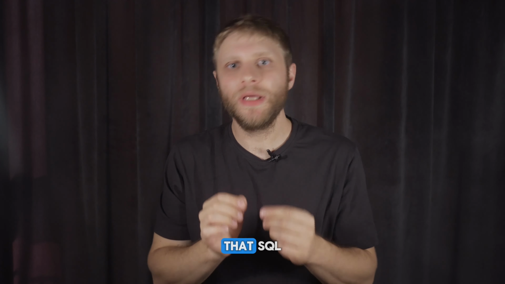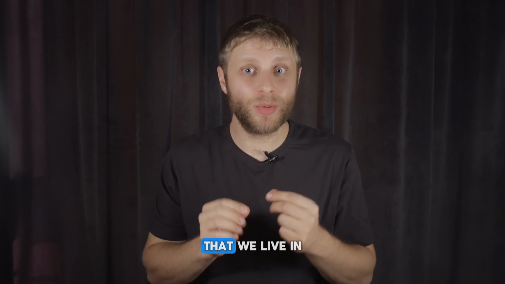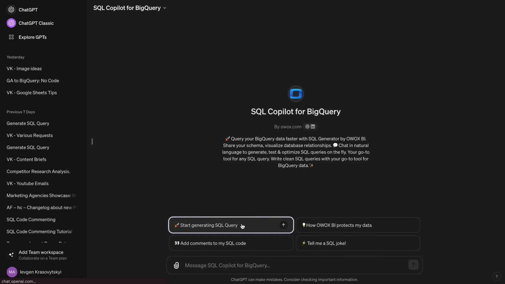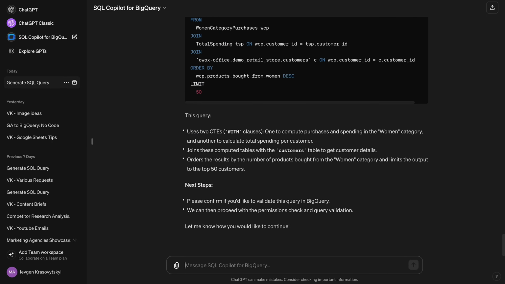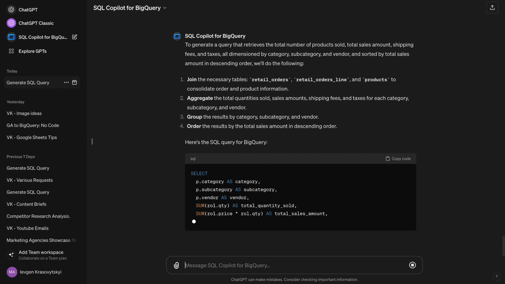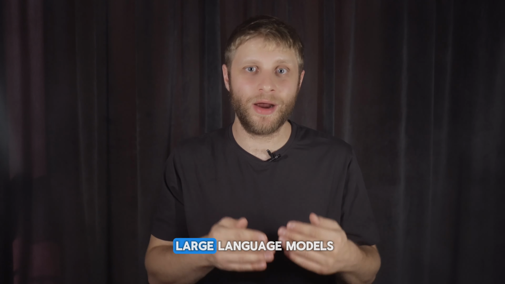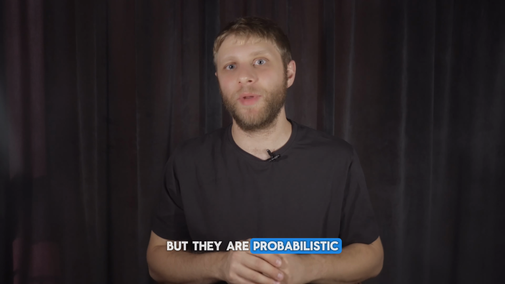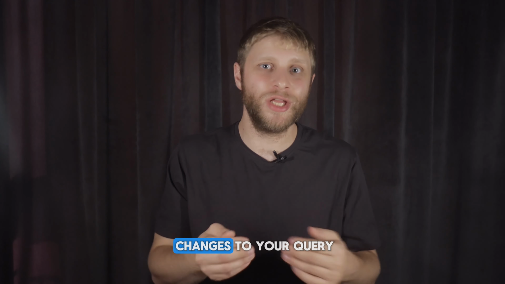The bad news is that SQL might sound too complicated if you're not technical. But the good news is that we live in the age of AI. ChatGPT and the different apps around it, just like our OWOX-based SQL Copilot, write reliable SQL queries 50 times faster than a human. AI copilots allow you to translate natural language into SQL to query your data, making it easier to prepare. And please note that large language models, the LLMs, are great. They are so powerful, but they are probabilistic. That is how they are built. So, always check what you get after using AI to generate SQL, then if needed, ask it to make changes to your query.